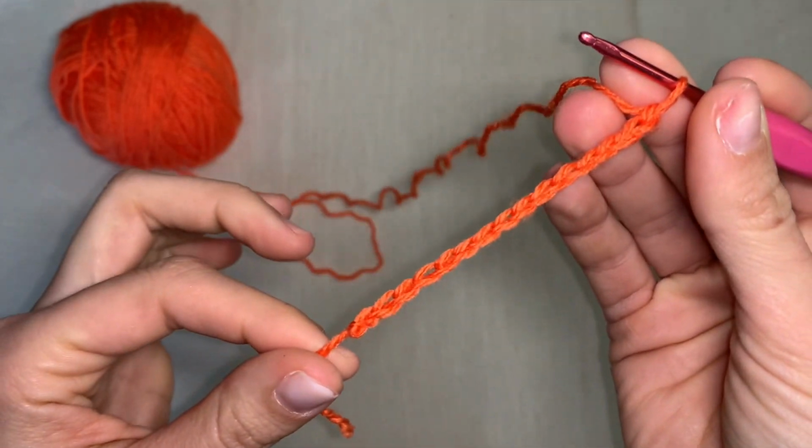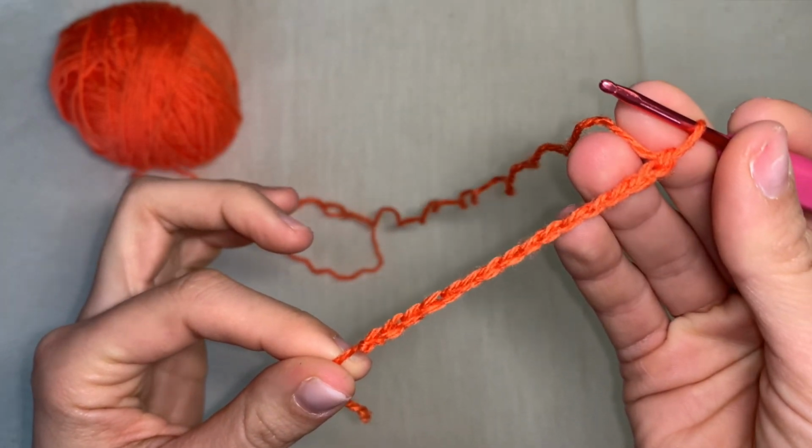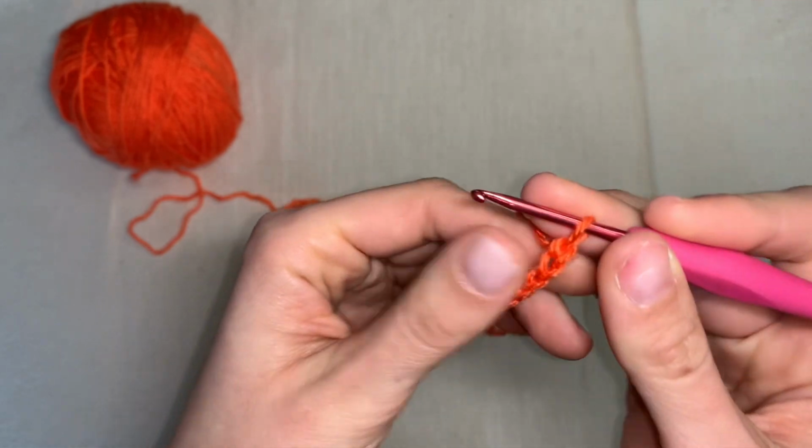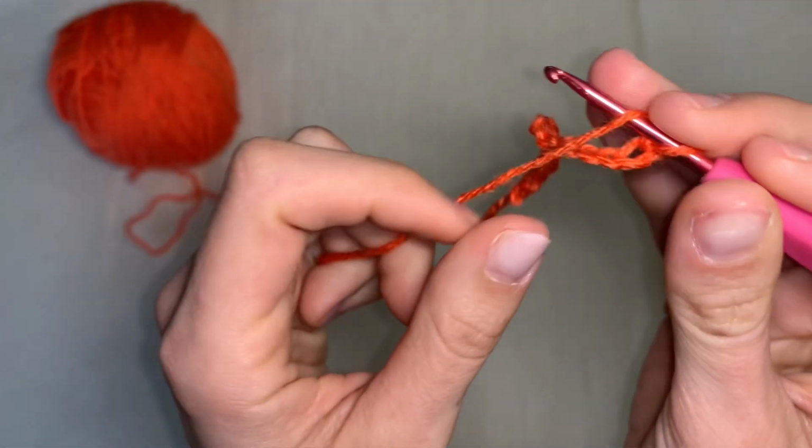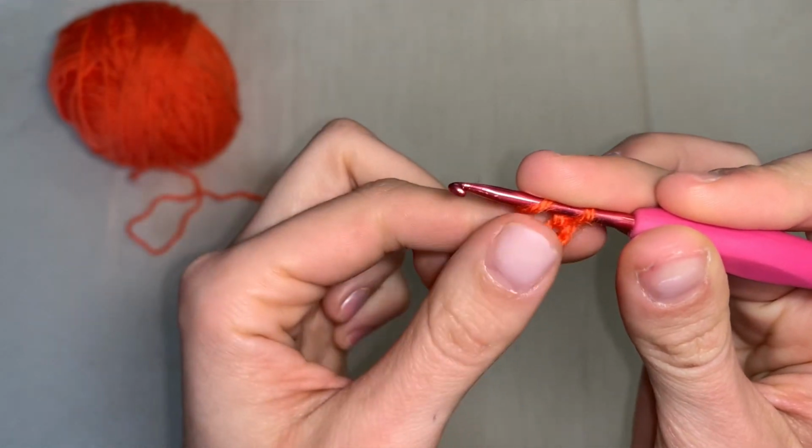Well, now for this type of stitch, remember in the previous video I just went and worked with you on the second one from the hook. Well, actually no, in a real pattern you're going to have to go to the third one from the hook.